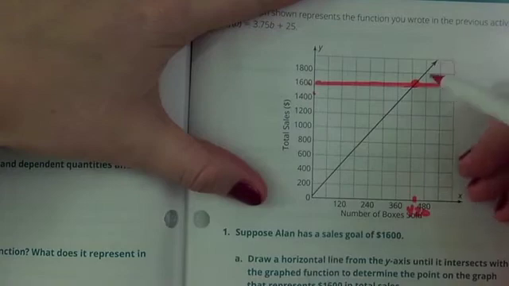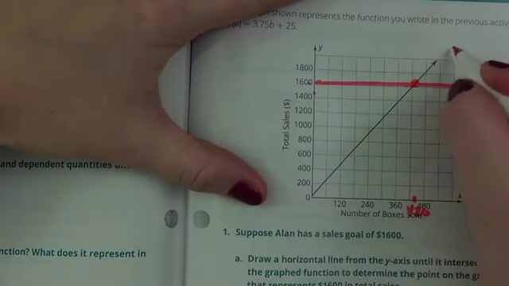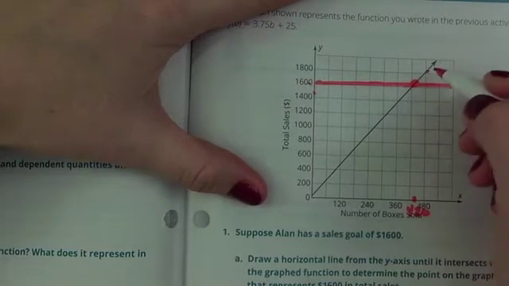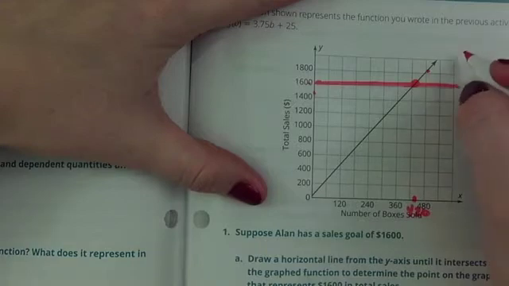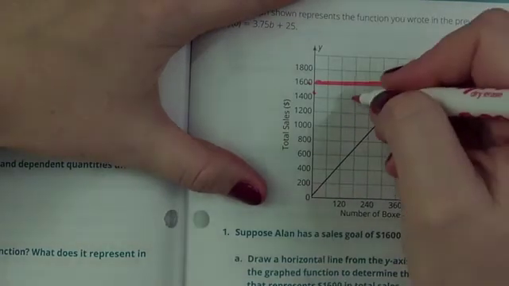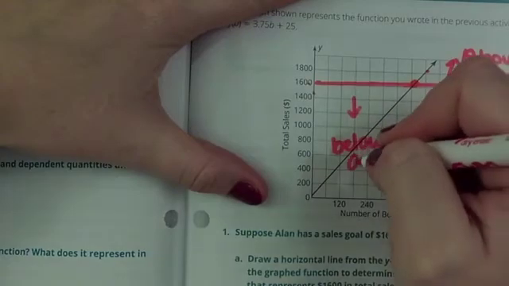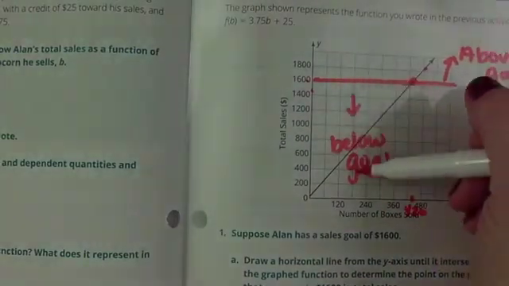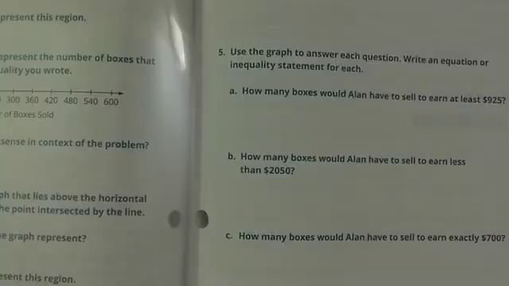What if we were above this line? So he would be above his goal. Like right here, he made more money than his goal. So that's just extra money in his pocket from what he was wanting. So this is above goal. This is below the goal. If it's below that line, that's below the goal he wanted. If it's above that line, it's above the goal he wanted.